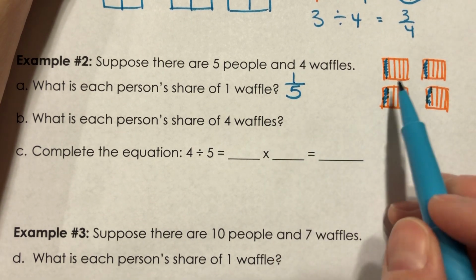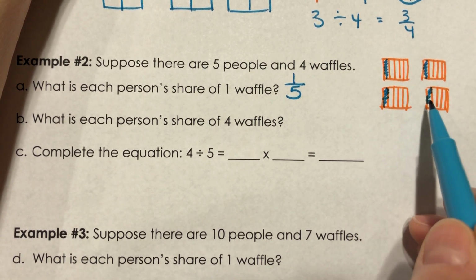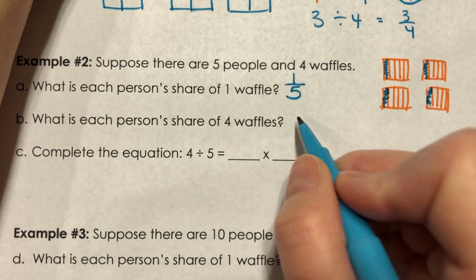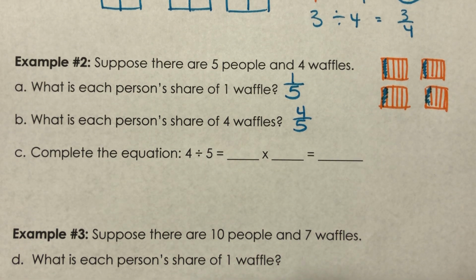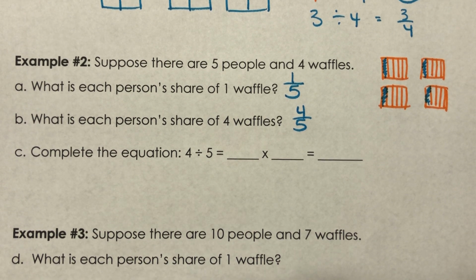So what do they end up having? 1/5 plus another 1/5 plus another 1/5 plus another 1/5, which is 1/5 times 4, which means 4/5. So each person is going to get 4/5 of each waffle. Now this asks you to complete each equation.